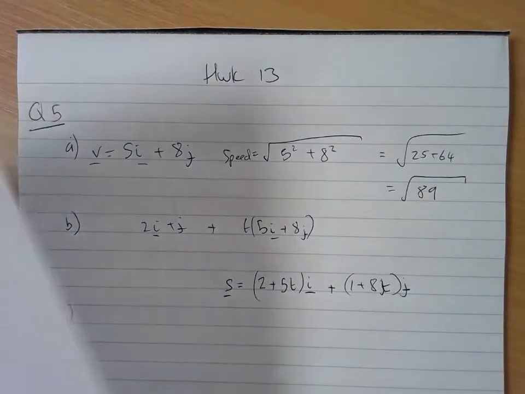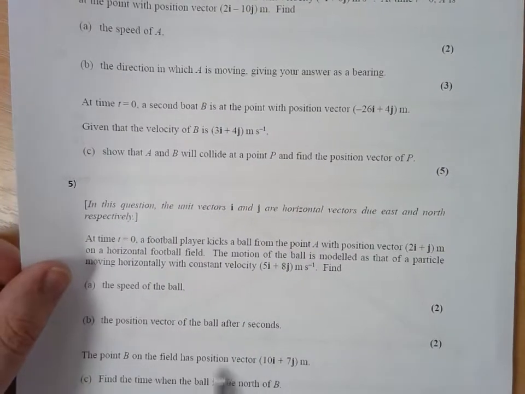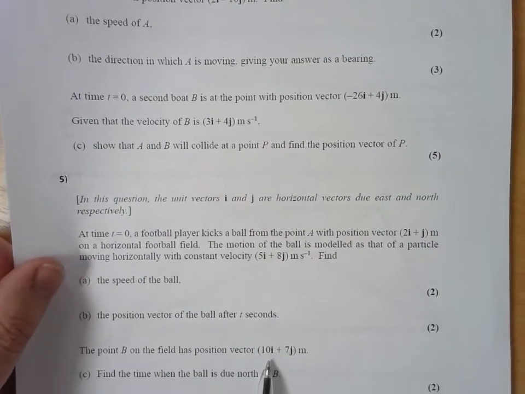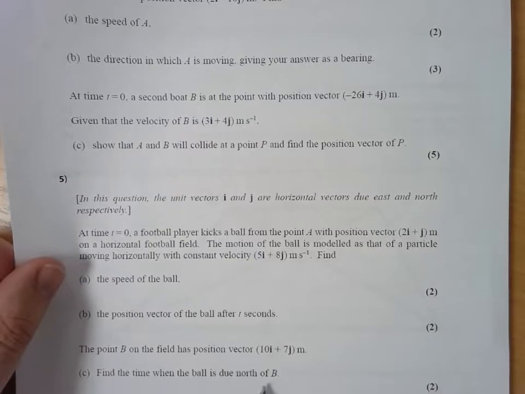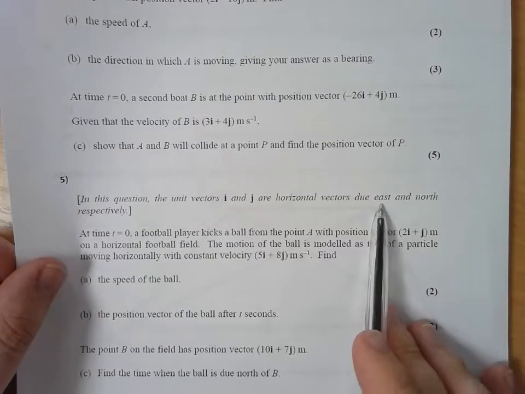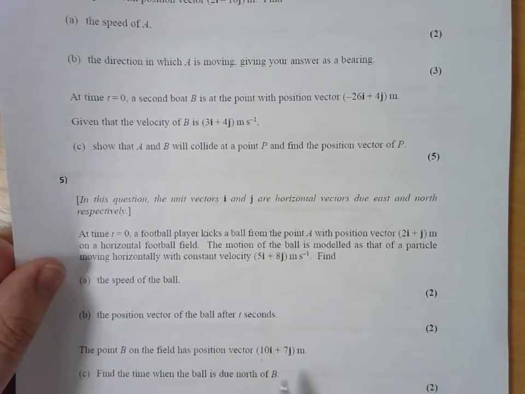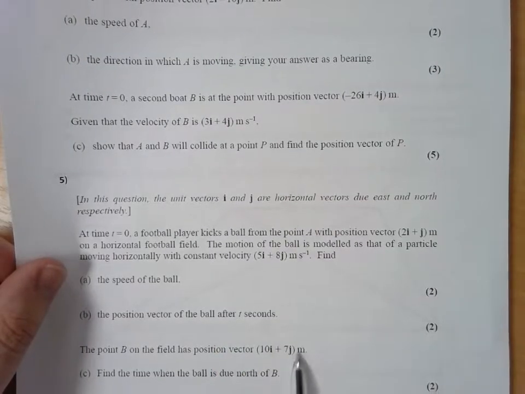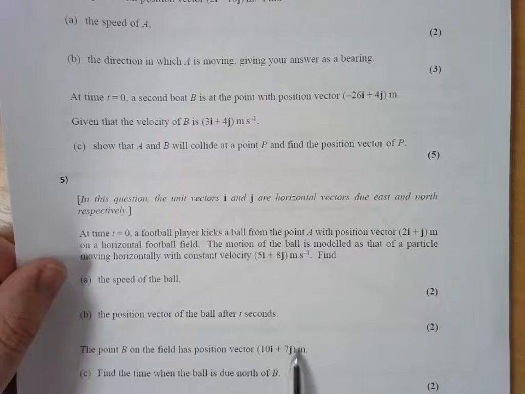For part C, we're given this position vector B, and we're asked to find the time when the ball is due north of B. If it's due north, that must mean it has the same east, which is i, component as this, but a bigger north component.